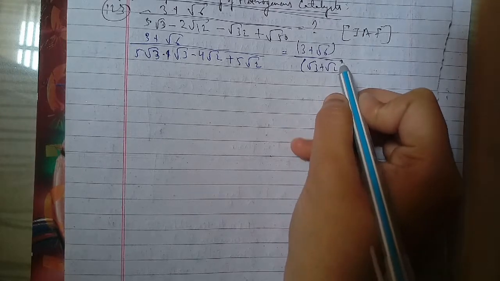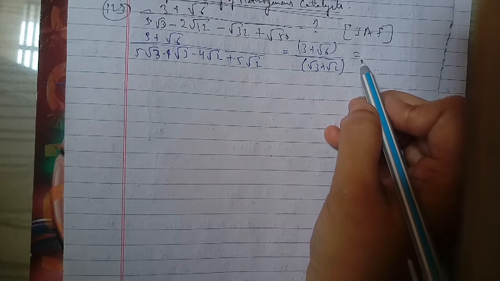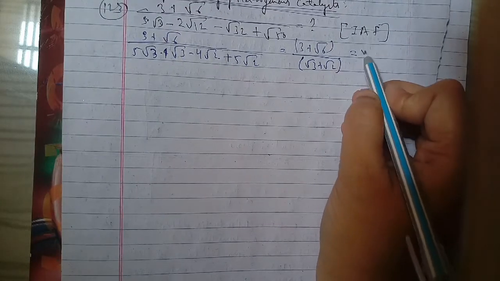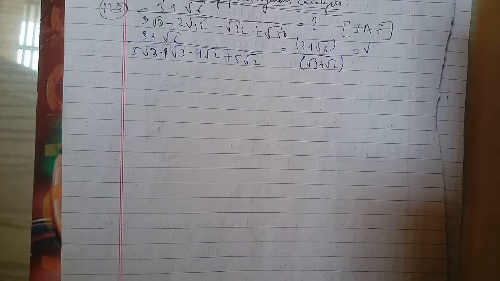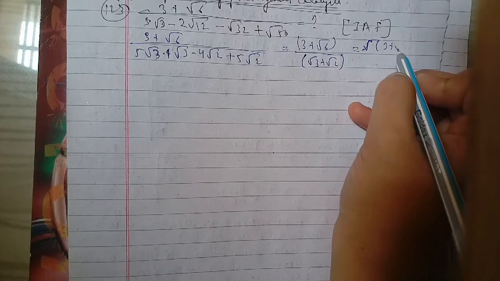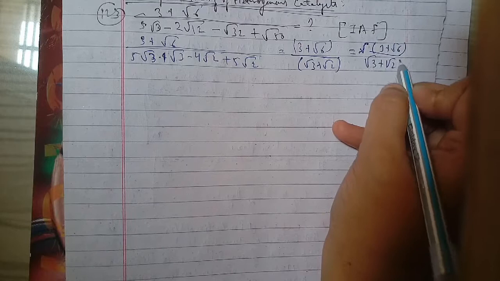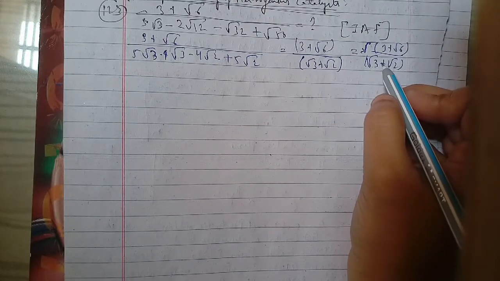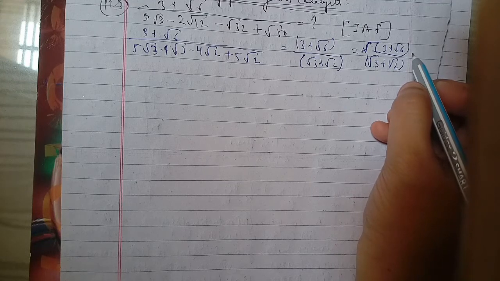So on the same cases we will be having here 3 plus under root 6 upon under root 3 plus under root 2. So this is plus, we will take as minus here. So on the same cases to be discussed here, and that is also an important one.